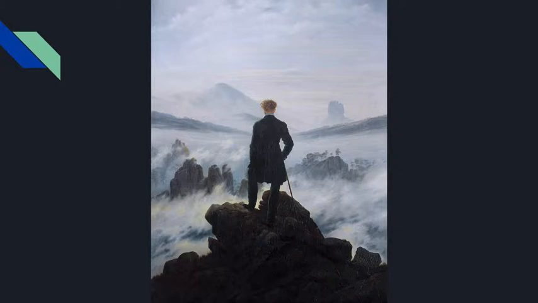If the viewer is told about how the piece had inspired the Romantic movement, it once again alters the meaning of this painting, allowing the person to understand the artistic value of this painting.